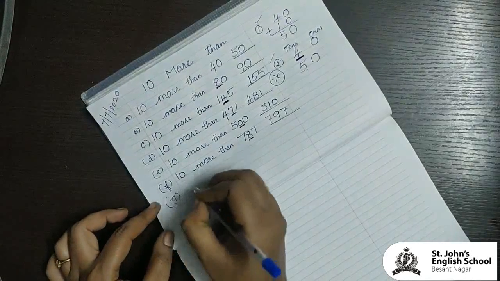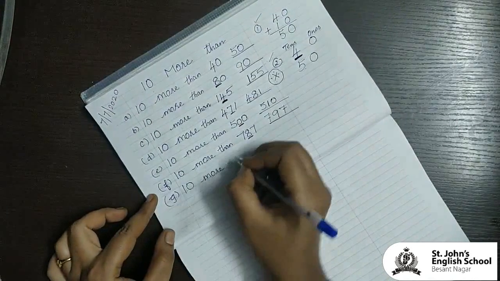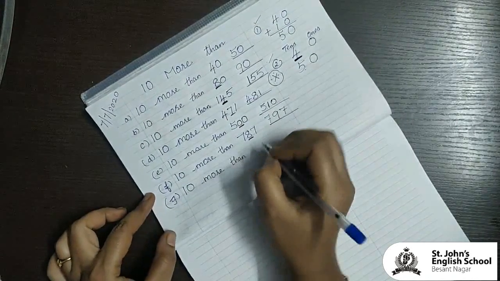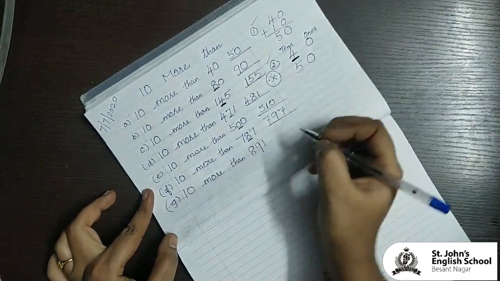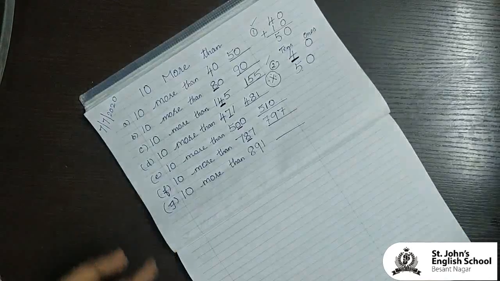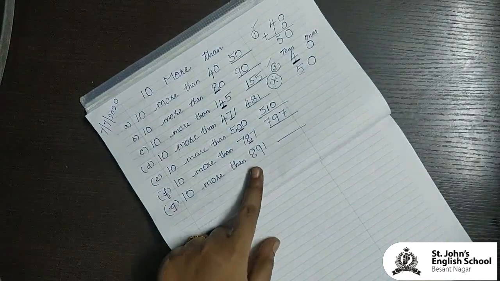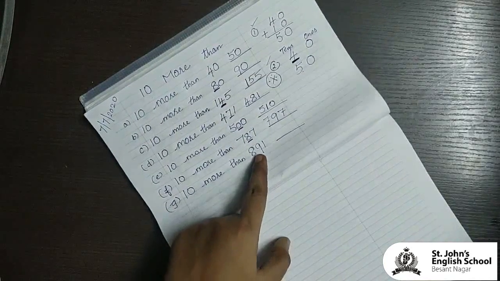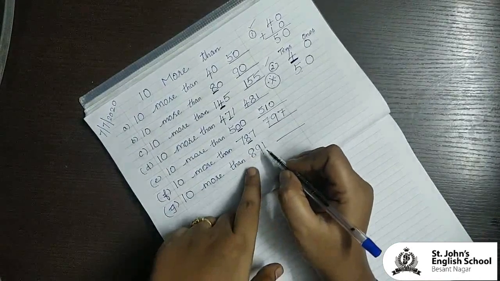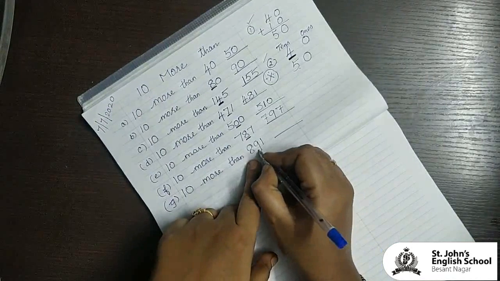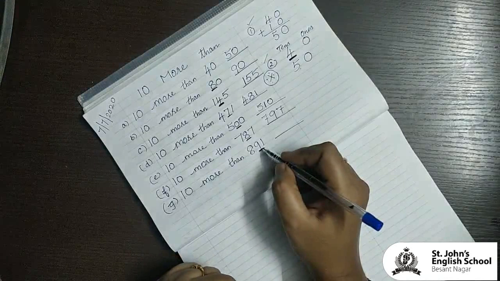Again. 10 more than 891. See? 891. So, what number is this? Read this number. 891. So, what number is there in the tens place? We have 9. We have 9.